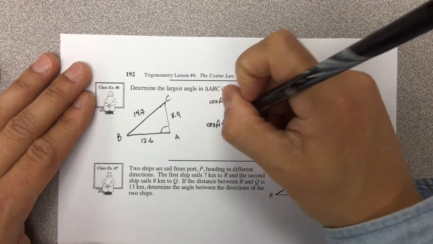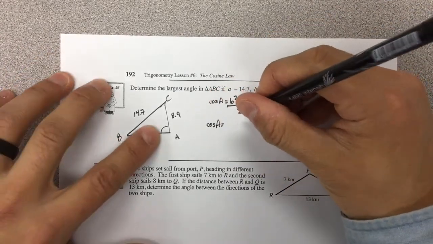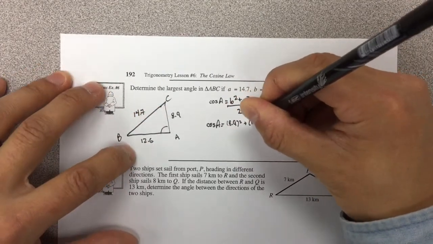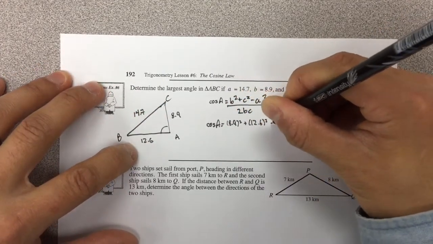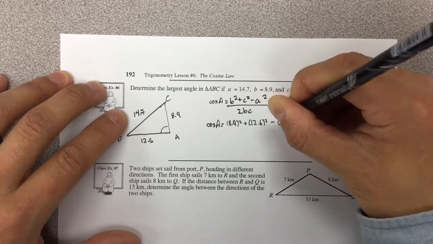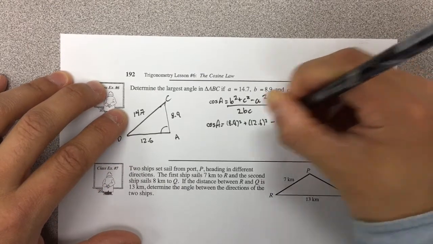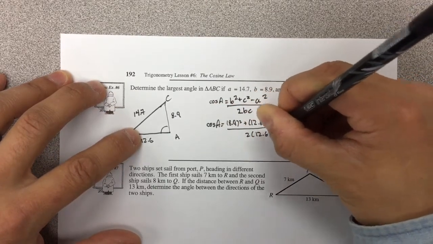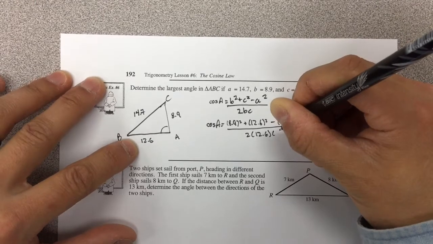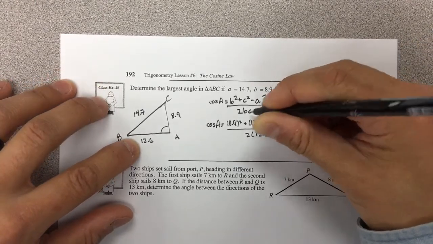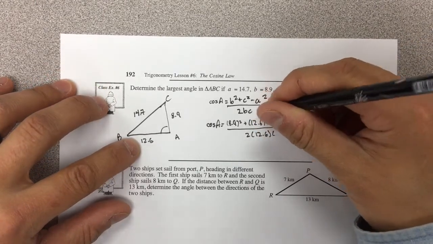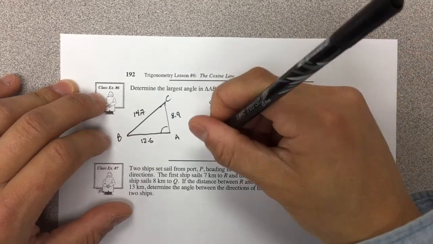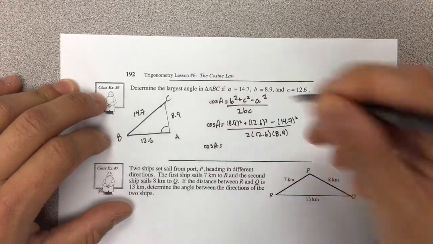So cosine A is equal to b, which is 8.9 squared, plus c, which is 12.6 squared, minus a, which is 14.7 squared, divided by 2 times b times c, 12.6 times 8.9. And then we have to find the cosine.